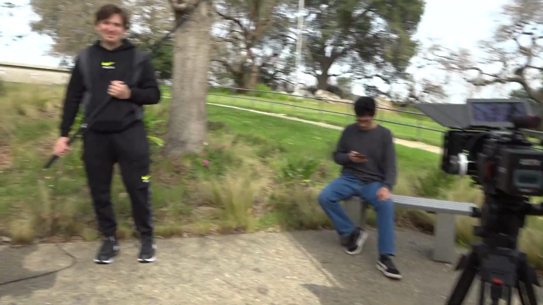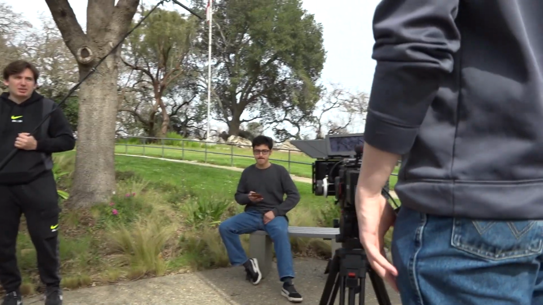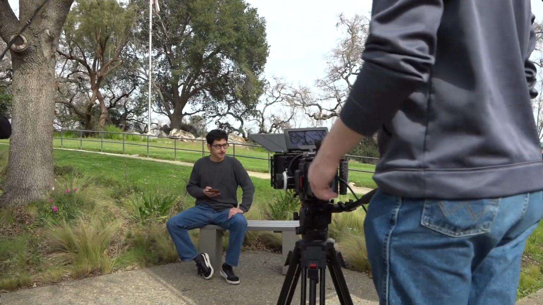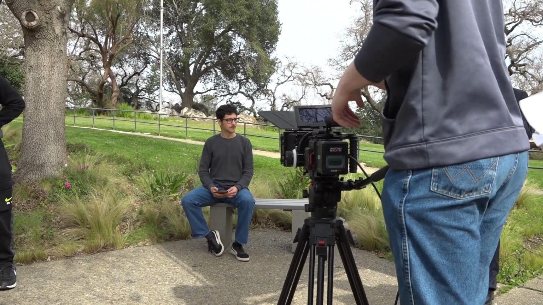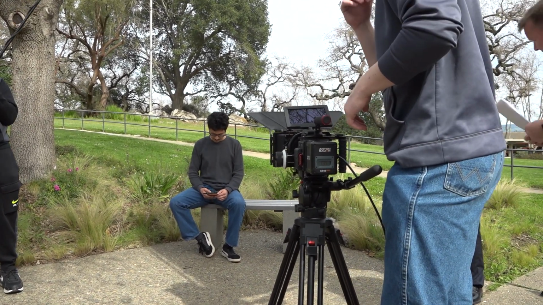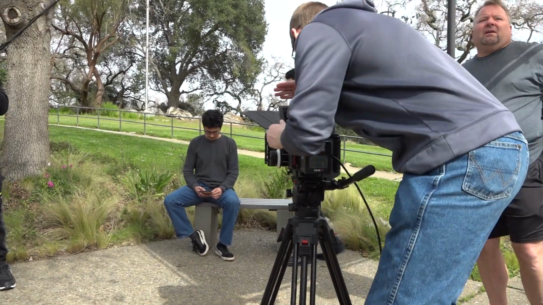Is it like that harness thing? Yeah. It doesn't go around your shoulders. It's like a chest strap and it goes around your back, but it's focused on your lower back. So when you lean back and you're on your mark, ready to go, it just cranks. Okay, here we go.